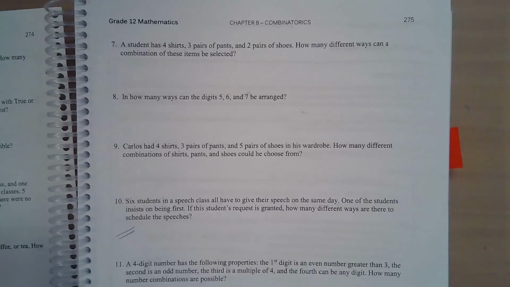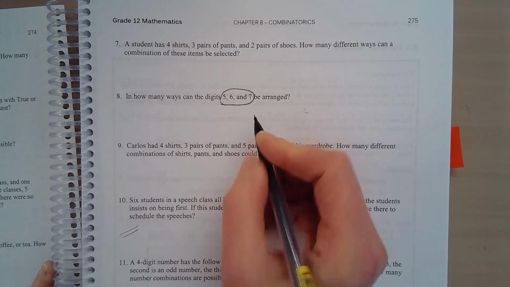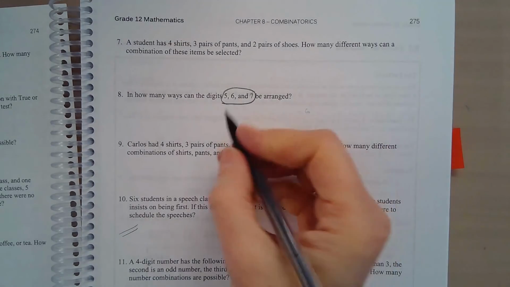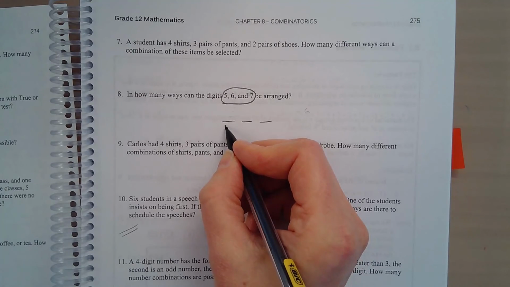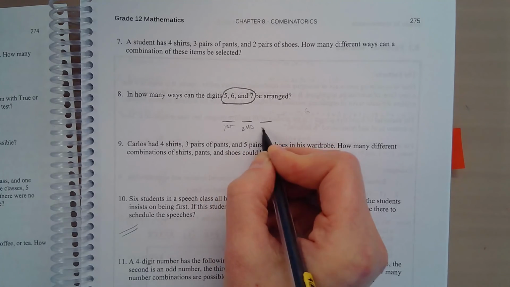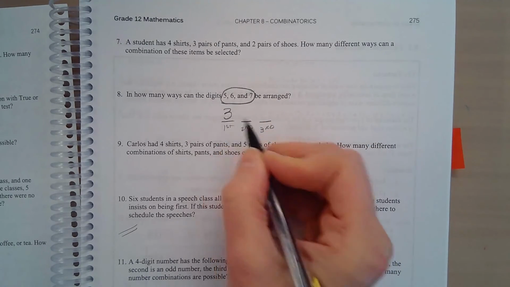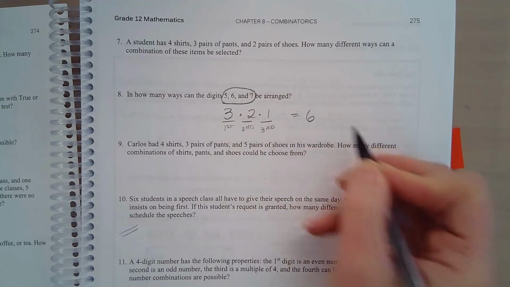Number 8? Can't repeat. So I think of these like those numbers that go up on your house, like an address number. Think of them, you've got those 3 physical objects in your hand. You've got the 5, the 6, and the 7. How many ways can you physically arrange them? So how many placeholders do I need? I need 3, right? This is my first digit, the second, and who goes in third? So initially I have a choice of 3, and then I use one of them up. I only have 2 numbers left, and then 1, so that gives 6.